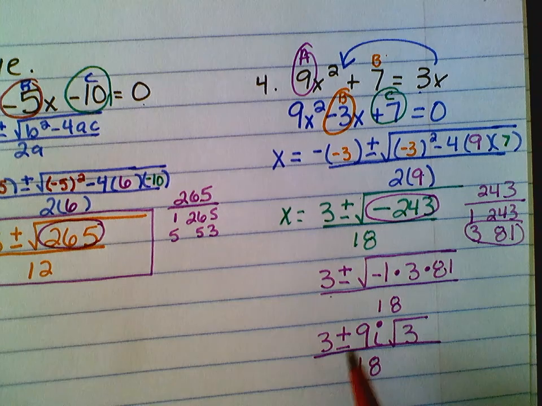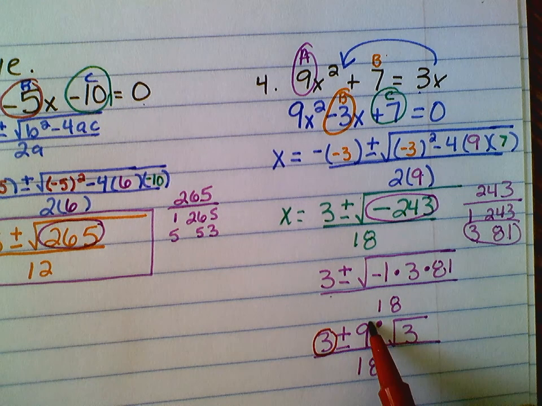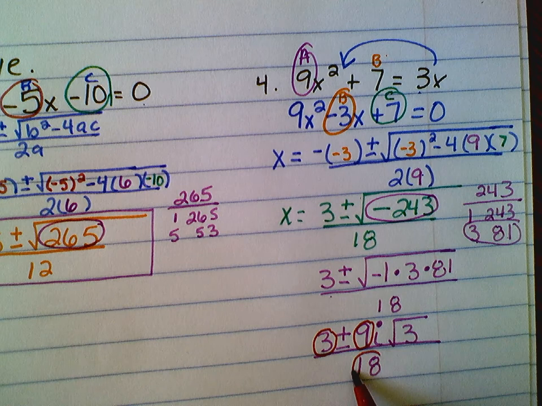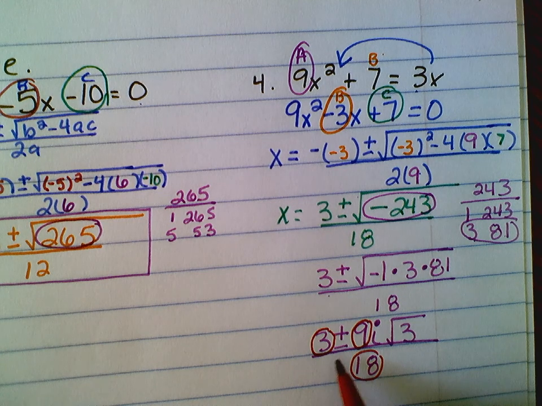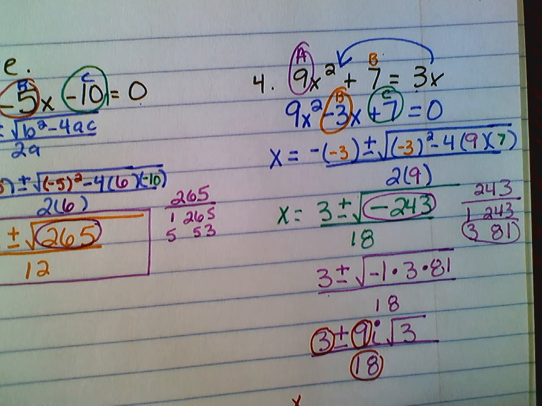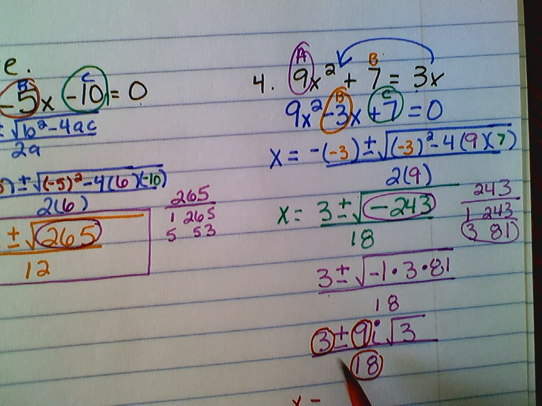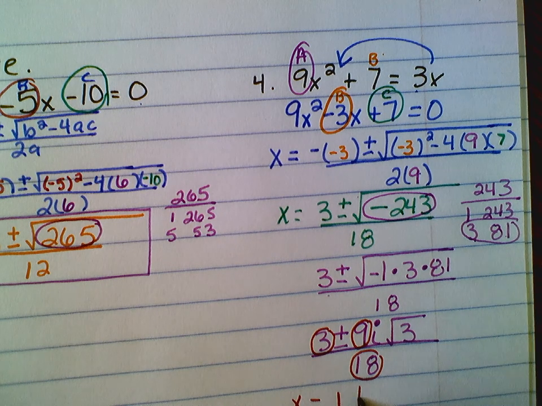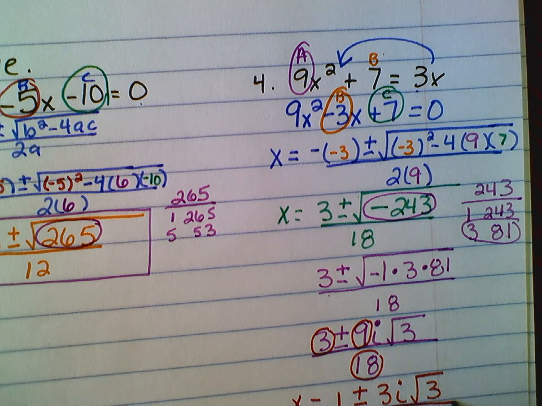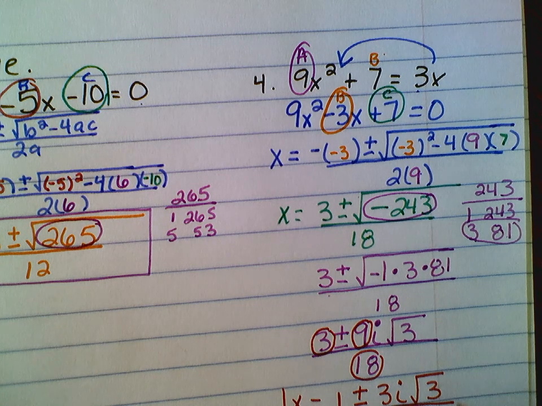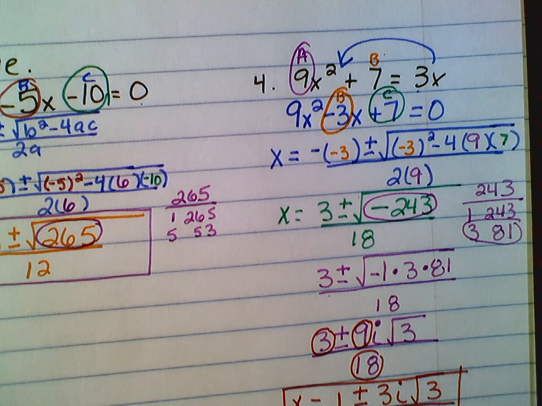Now, if I look closely, I will see that my coefficients and constants are all divisible by 3. So I can simplify this. So I have x equals 3 divided by 3 is 1, plus or minus 9 divided by 3 is 3, i times the square root of 3, and 18 divided by 3 is 6. Here are my two solutions.